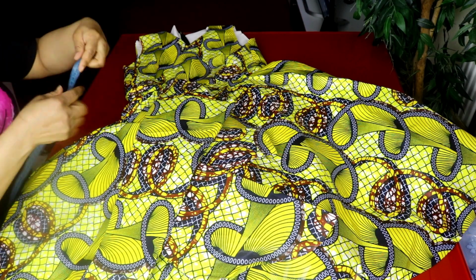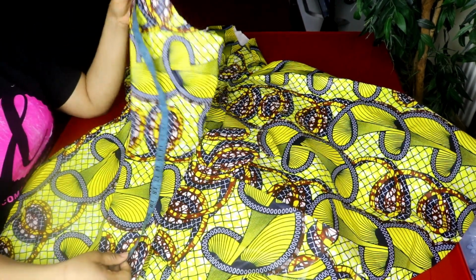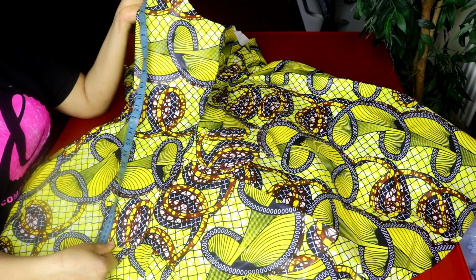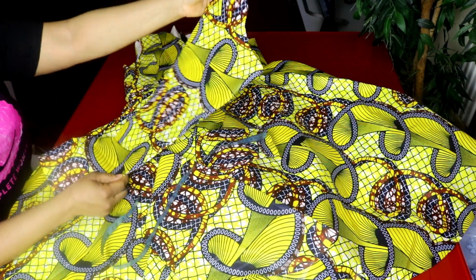So I cut out a basic sleeve. This is 24 inches by length. I have a video on how to draft out a basic sleeve in my channel. You can check it out. So we'll go ahead and attach the sleeve to the dress.